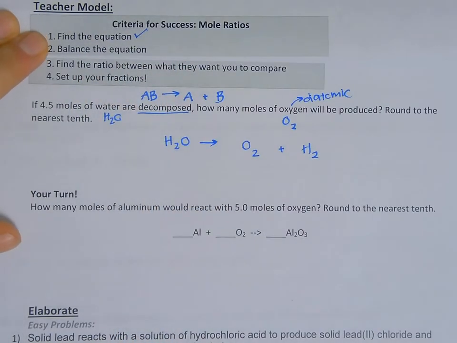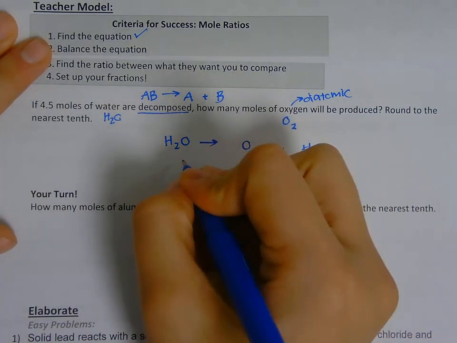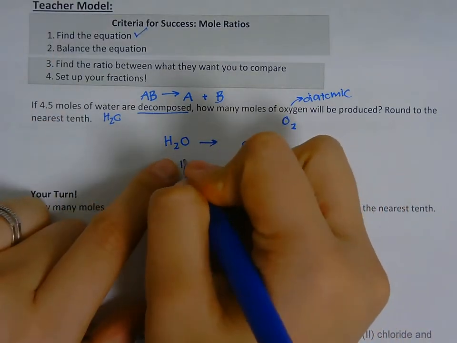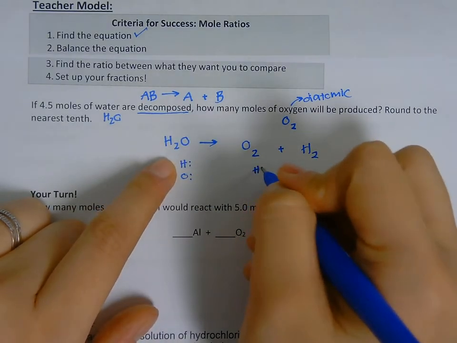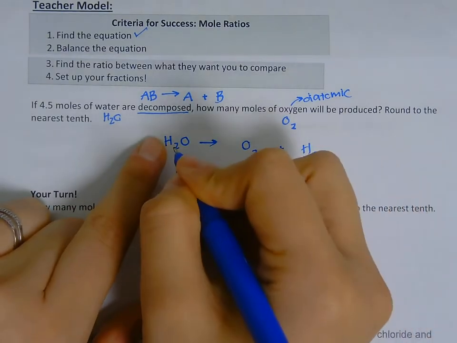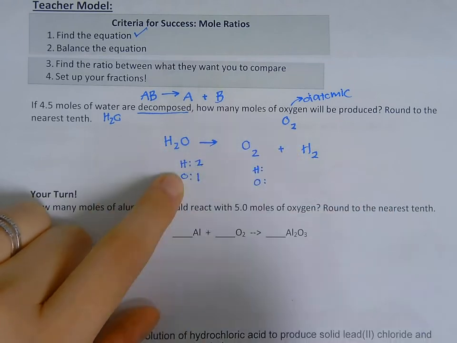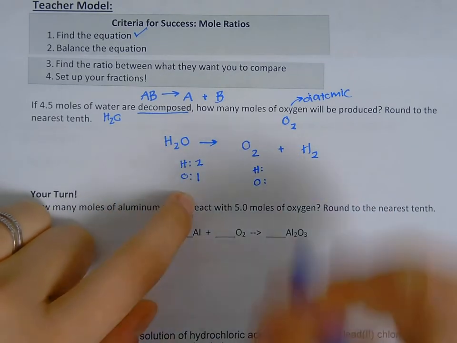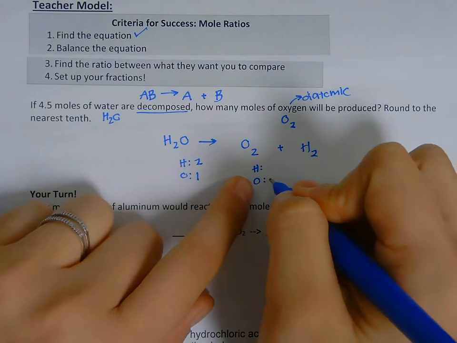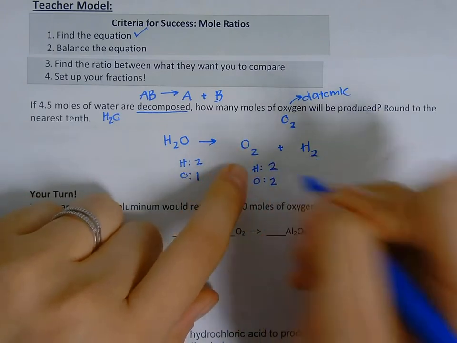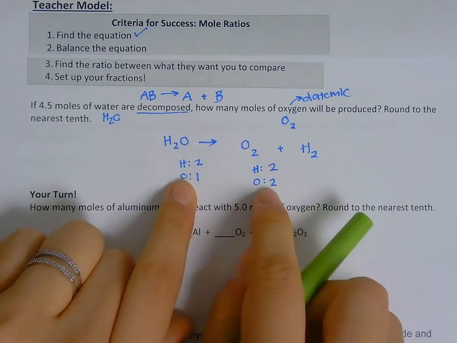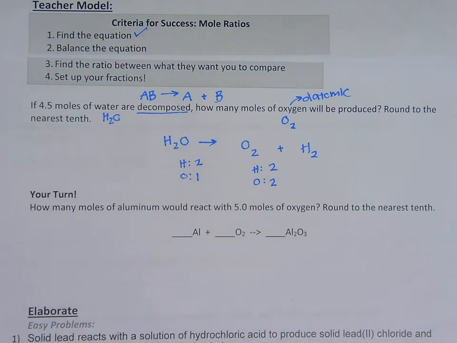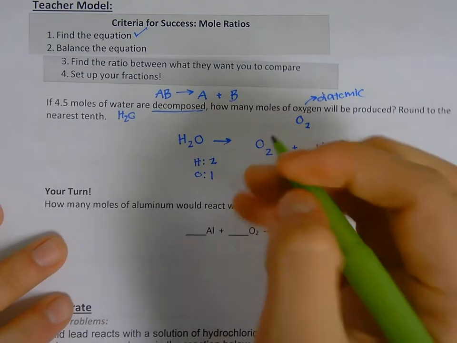1 is checked off. Number 2, I have to balance my equation. So on this side, I have hydrogen and I have oxygen. On this side, I also have hydrogen and I also have oxygen. I have 2 hydrogens here and 1 oxygen on this side, on the reactant side. On my product side, I have 2 oxygens and I have 2 hydrogens. So obviously it's not balanced because my oxygen numbers do not match up, so I have to go in there and do some stuff to balance it out.